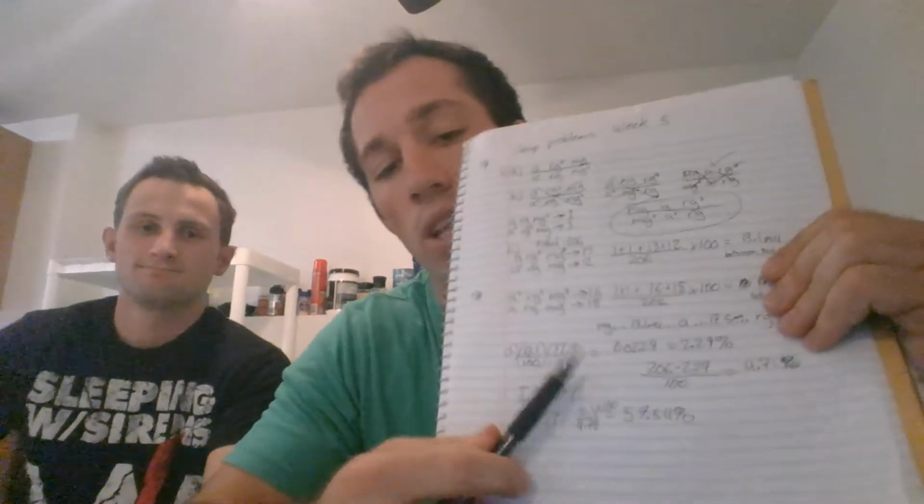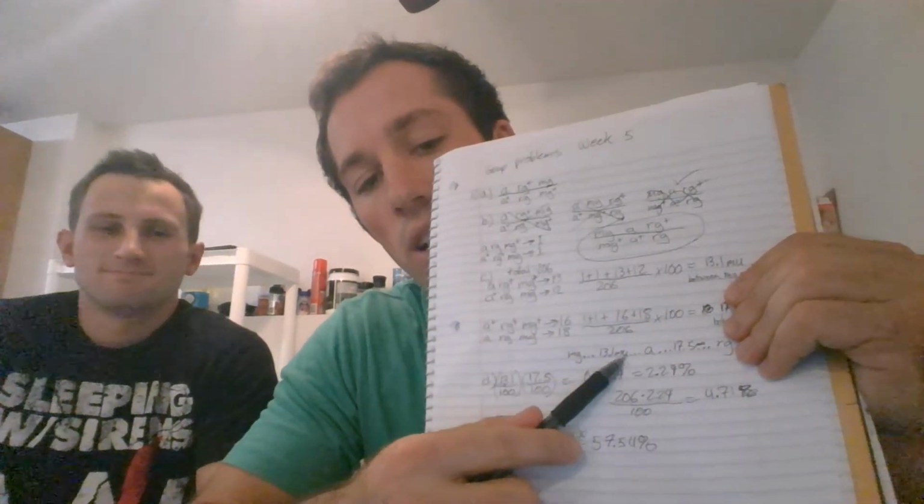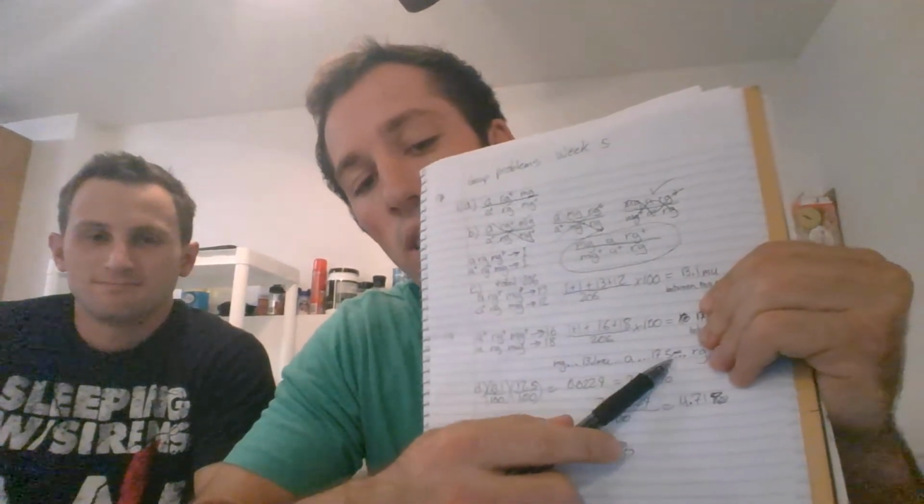So the map would show that between MG and A, there's 13.1 MUs. Between A and RG, there's 17.5 MUs. Like a little dot, this many, A, dot. That's kind of how you showed us to do it, but let's follow that.